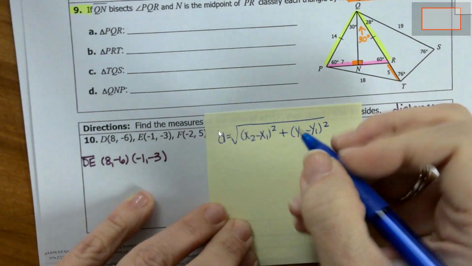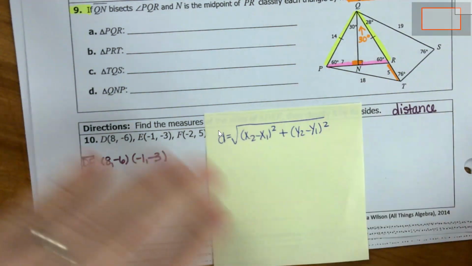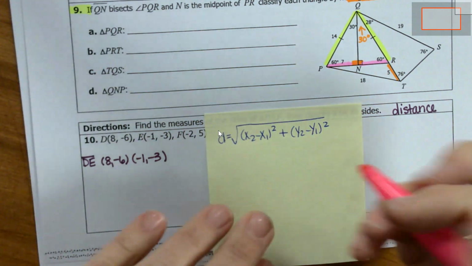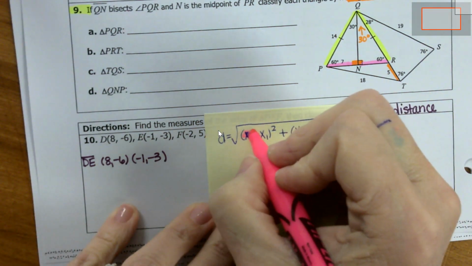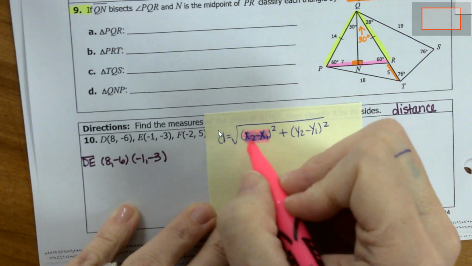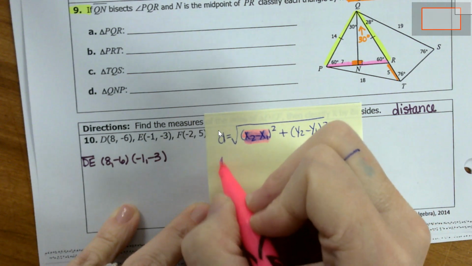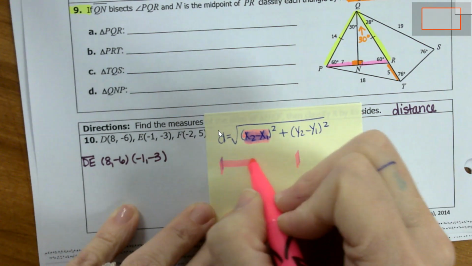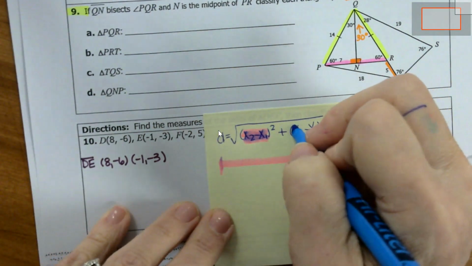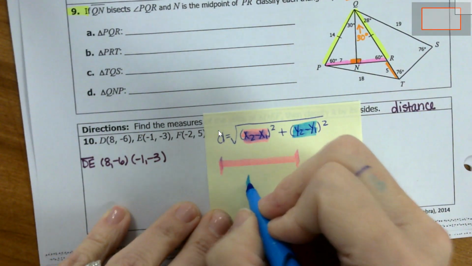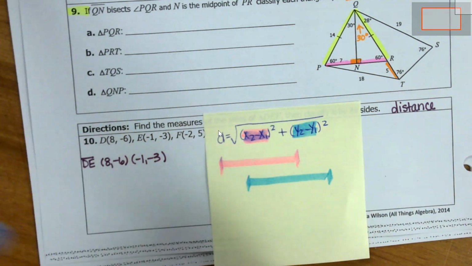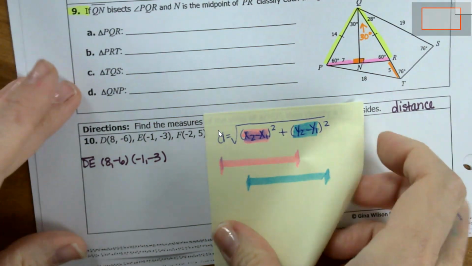But what I find is that quite a few of you get lost with all of the positive and negative signs. There's a whole bunch of different signs. So basically what I look for is I want the distance from one x to another x. How far is that? And then I do the same thing with my y values. I look at this y value and this y value. How far is that? And I just use distance, and then I don't have any negatives.